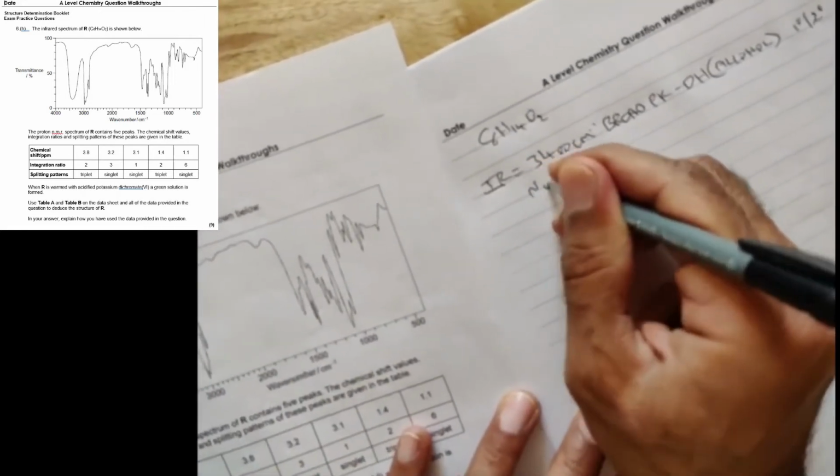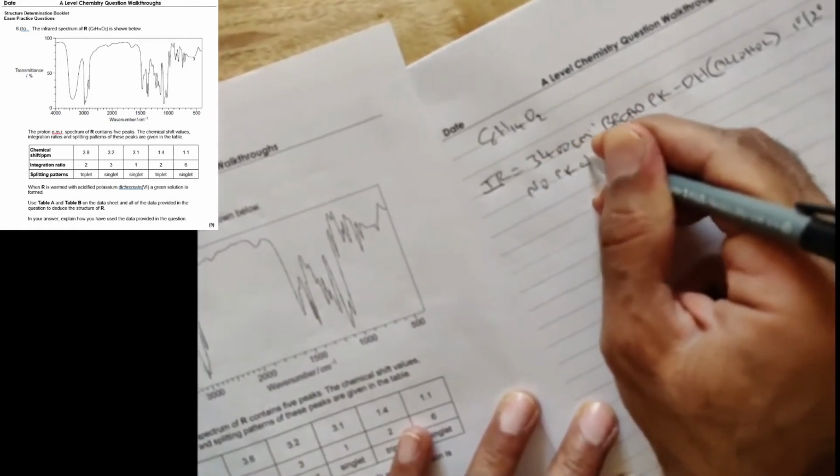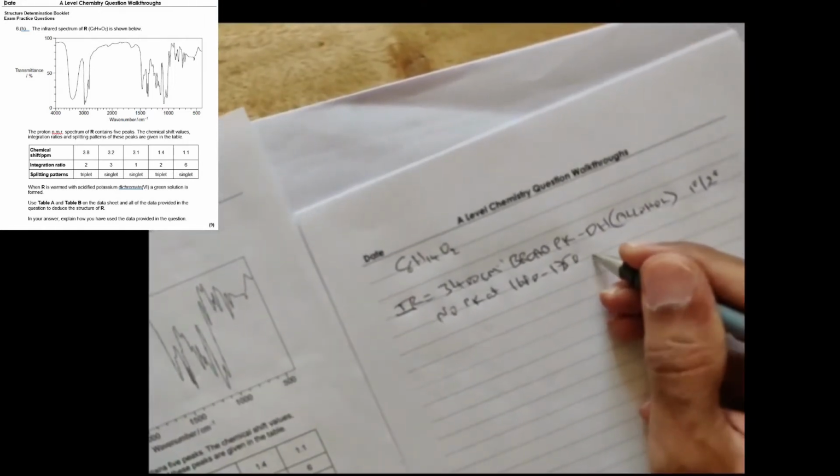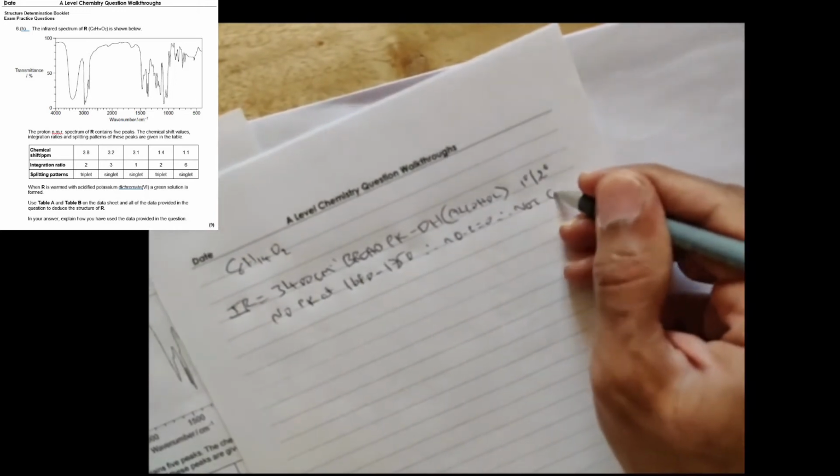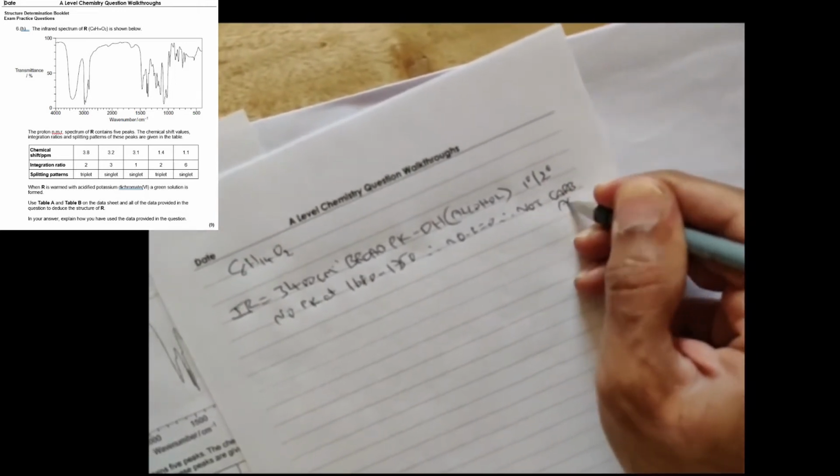Okay, so no peak at 1680 to 1750, and therefore no C=O, therefore not a carboxylic acid. Right, so okay, that's that done.